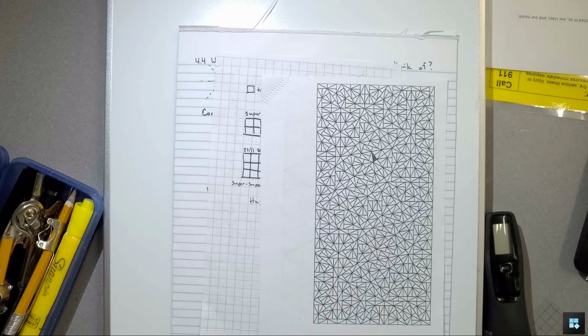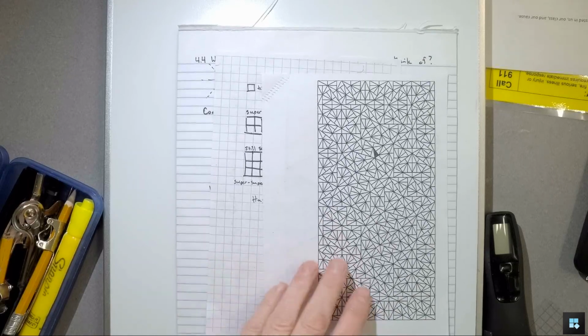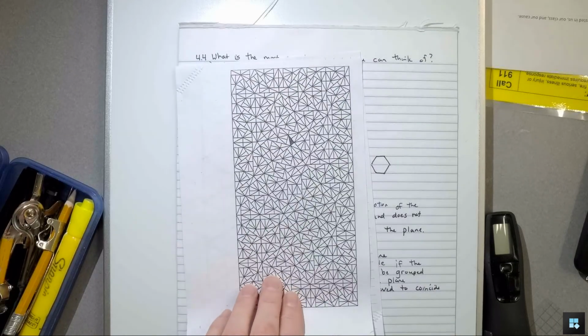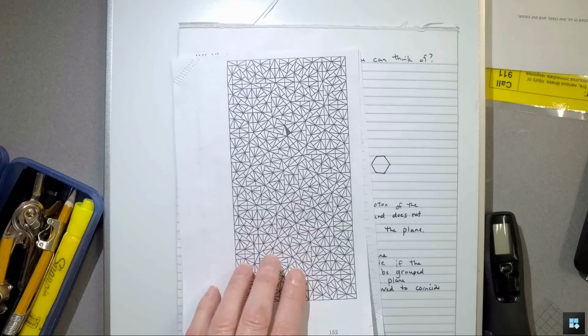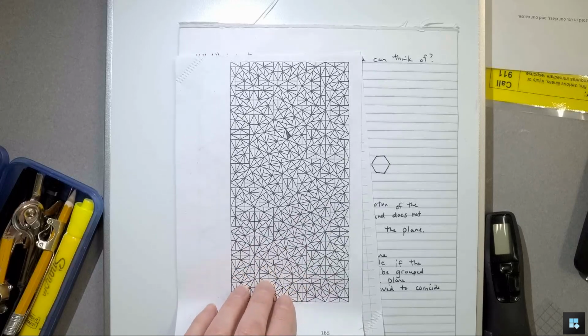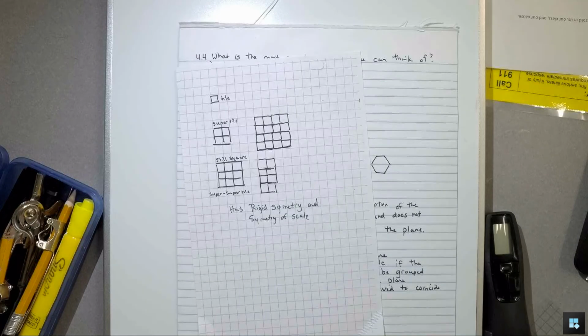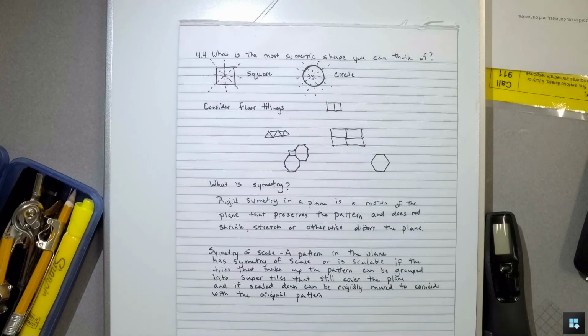So we'll get to the Dropbox for symmetry. We're going to put some work we do with this on Friday. Okay. So the Dropbox for 4.4 will be Friday. Thank you for reminding me. Can I see the definition for symmetry stuff? Yep. And here's the definitions again. And please bring your platonic solids Friday. We'll work on those Friday and probably Monday as well.